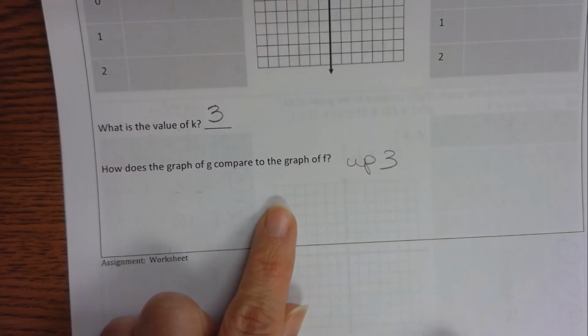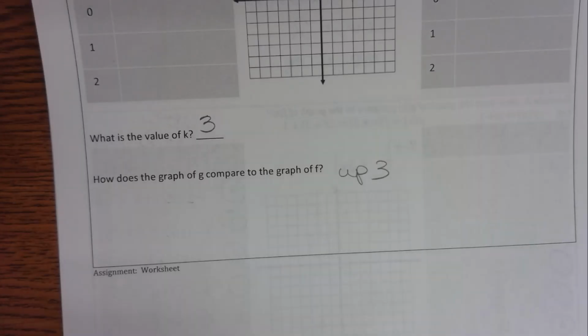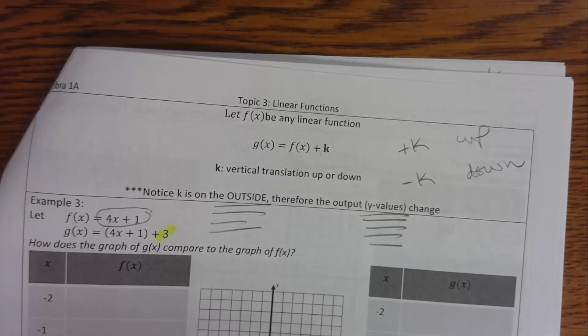So today you're going to look at horizontal translations, left and right, and how that works. All right, so let's look at that.